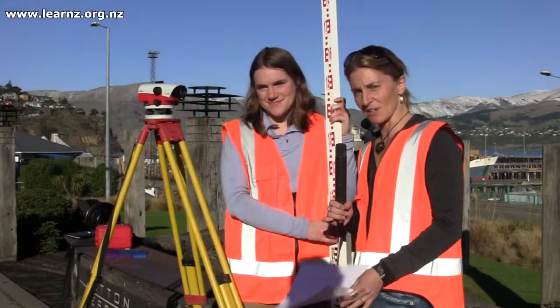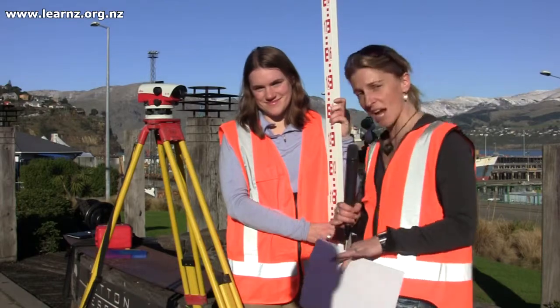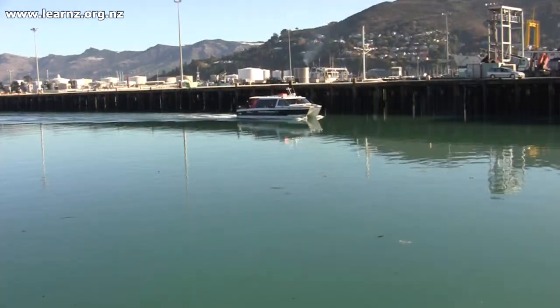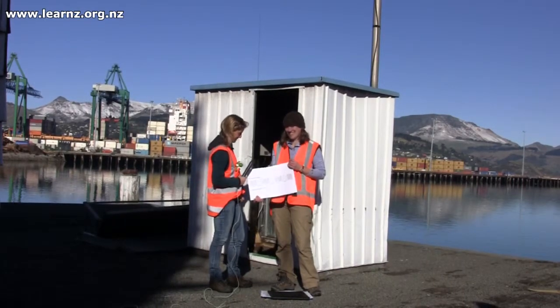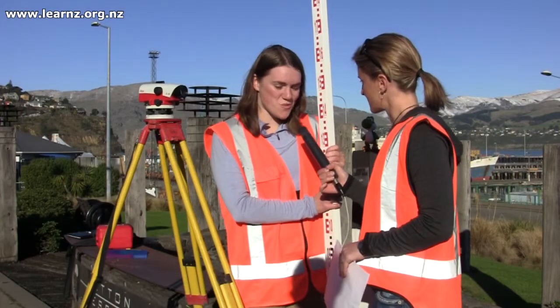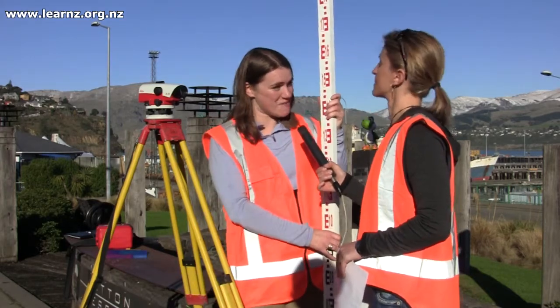You're on a busy street in Lyttelton, right next to the Lyttelton Tunnel. You've been visiting the tide gauge down at the port, which gives us sea level. Now, to get heights on the land, Paula, what do we do? Right, so what's important about heights is that we've got reference points around the place.